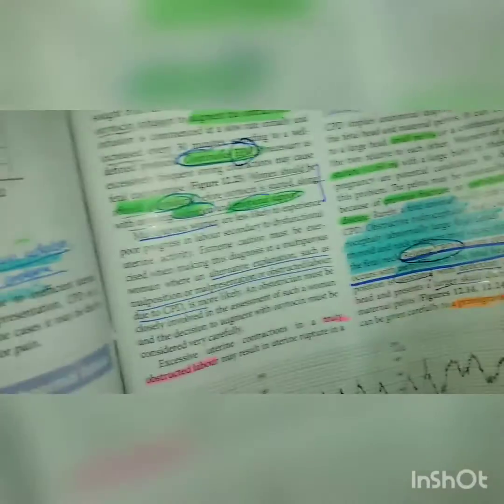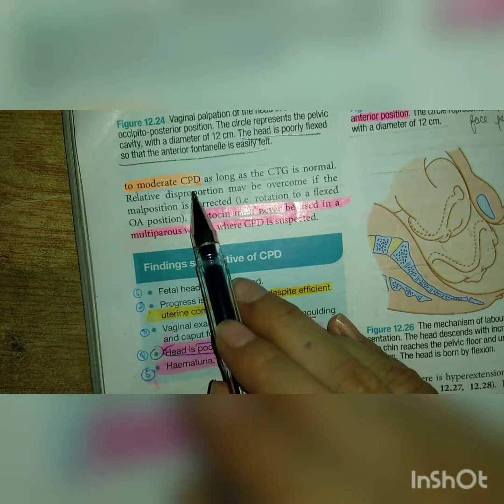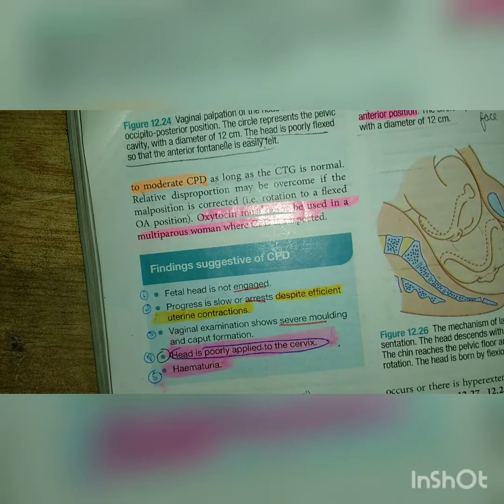We are talking about oxytocin. If there is obstructed labor because of cephalopelvic disproportion and you give oxytocin, you don't need oxytocin now, because contraction is fine. The problem is with the passageway, so what is going to happen? Uterine hyperstimulation and rupture. So be careful.